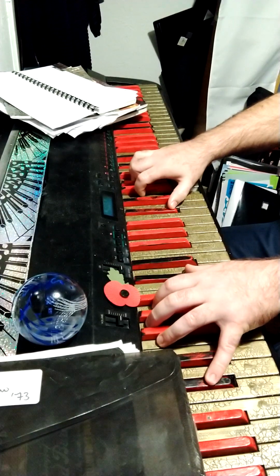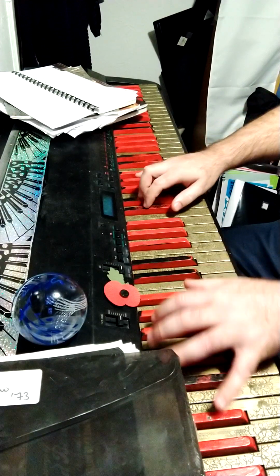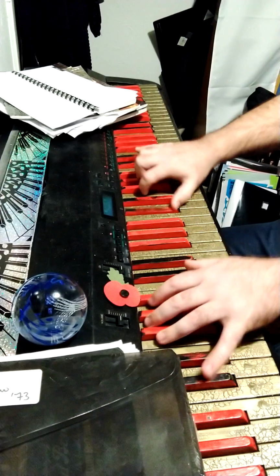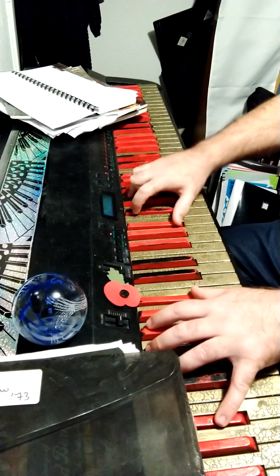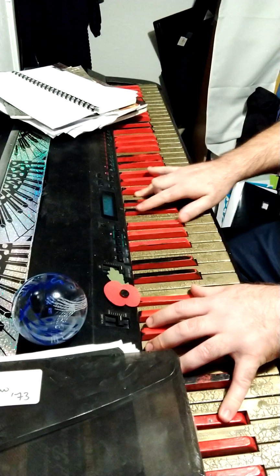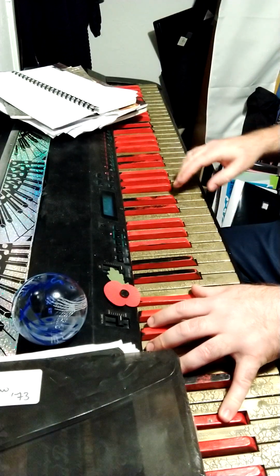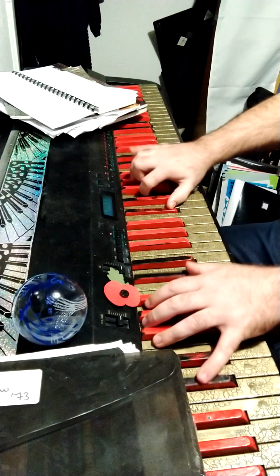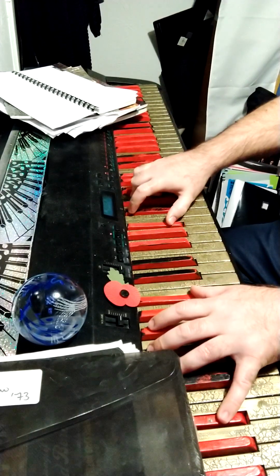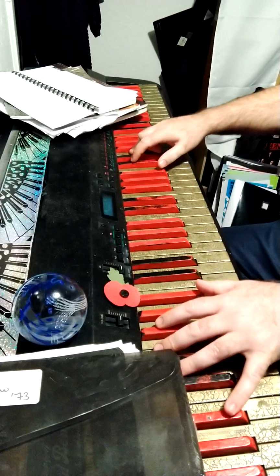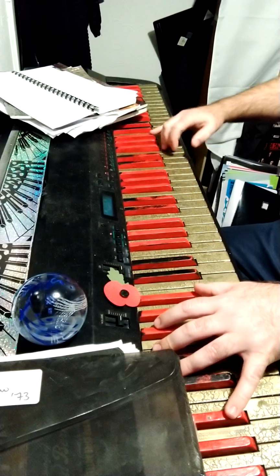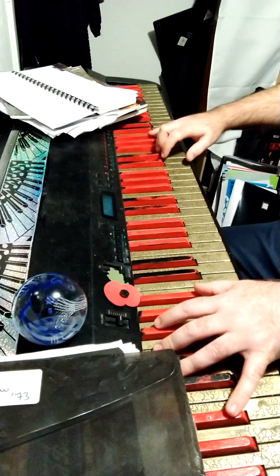C sharp major is A sharp minor. Because that F sharp no gets in the way. Guess you could go lower so it doesn't.